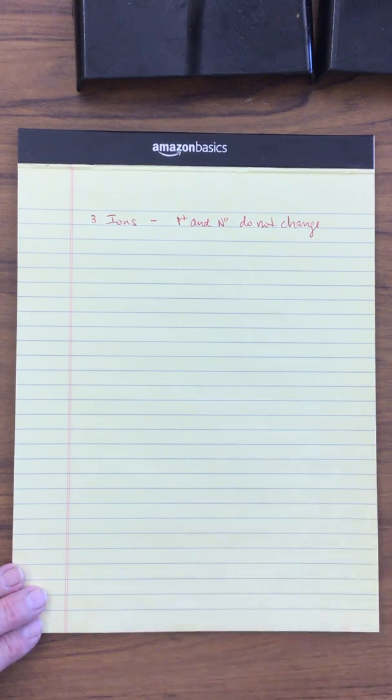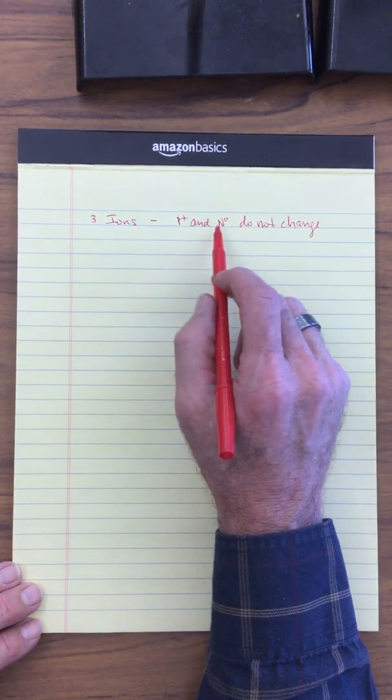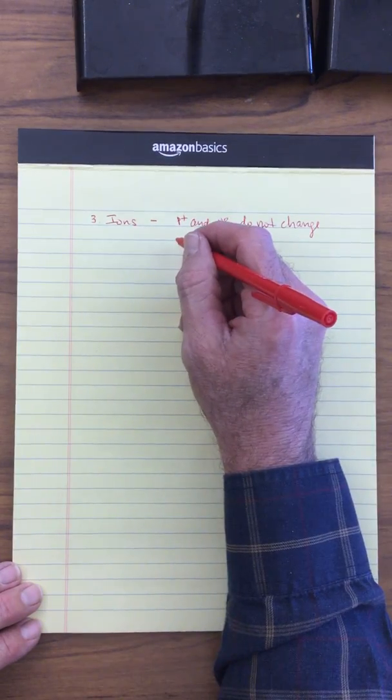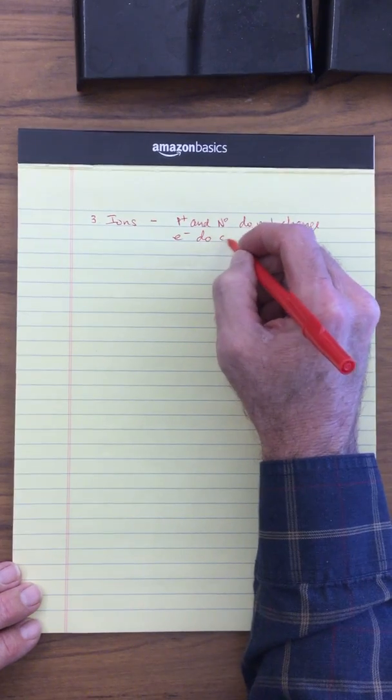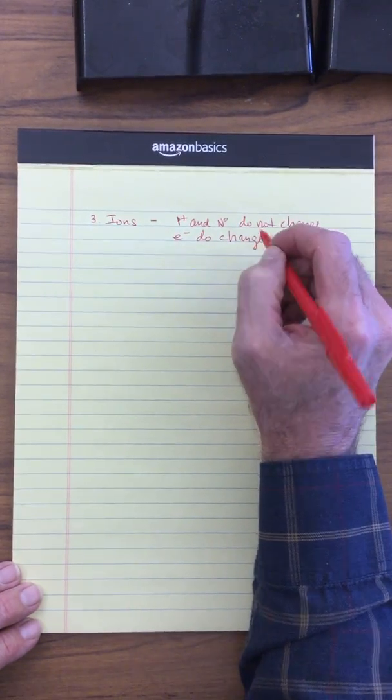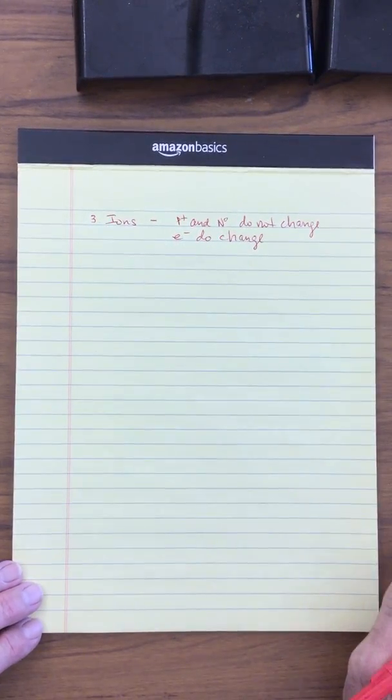So what's left over for our subatomic particles that could be changing? That is going to be the electrons. So the protons and neutrons do not change. However, the electrons do change in an ion. So we're going to take a look at two different types of ions.